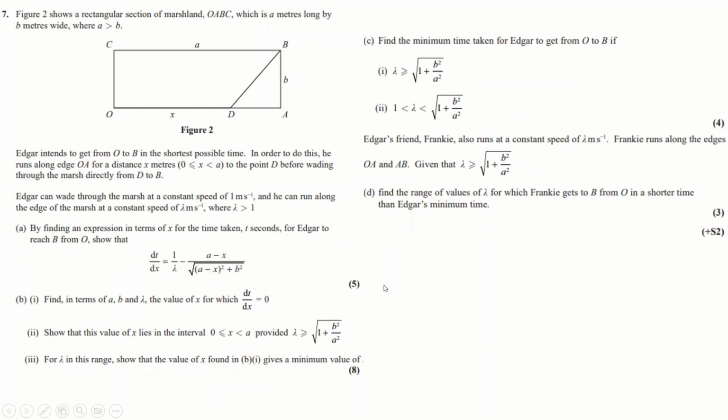Good. Question number 7 is the last question. It's a long one. I think it was, what, 20-something marks? But it should be worth mentioning that some of it was very straightforward.